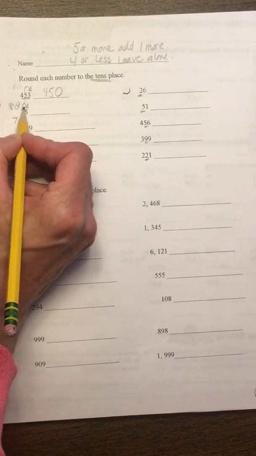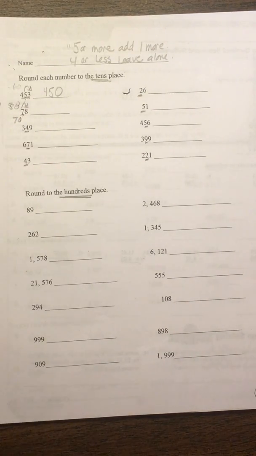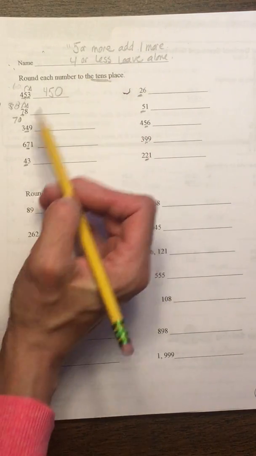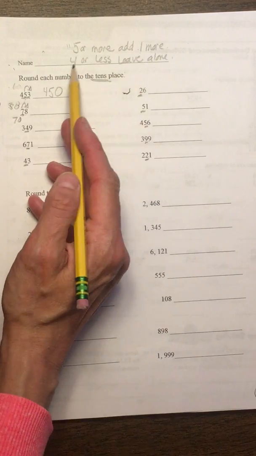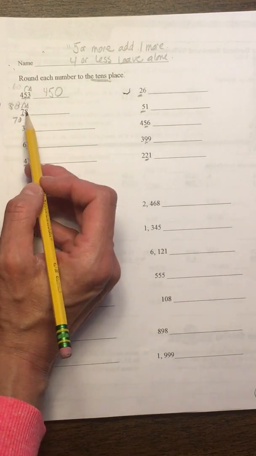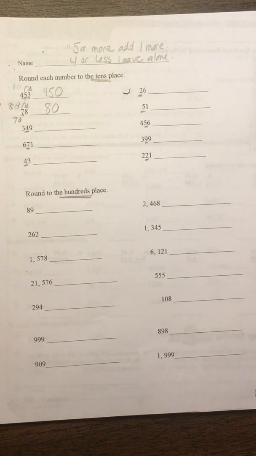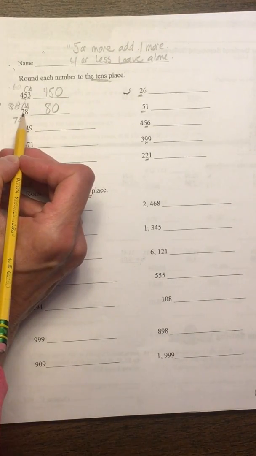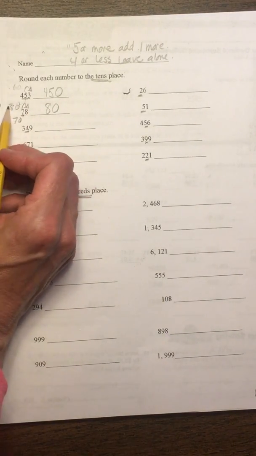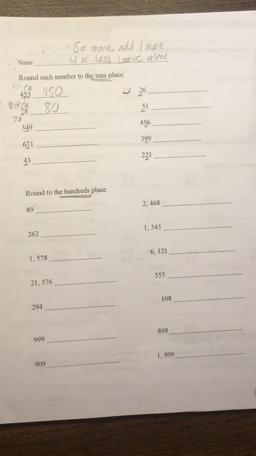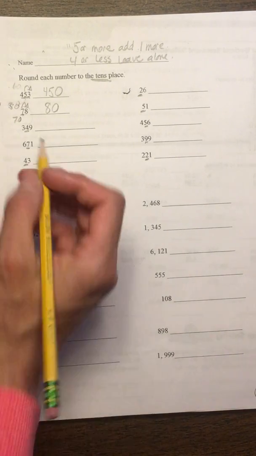I look next door at the ones place. The 8 is going to tell me, is it 5 or more and I go up to 80? Or is an 8 4 or less and I leave alone and stay at 70? It's 5 or more. So 78 is rounded to 80. Also keep reminding myself, I'm gaining 2 to go to 80, but I have to lose 8 to go to 70. It's like whichever one is the smaller number, that's also the direction you want to go.